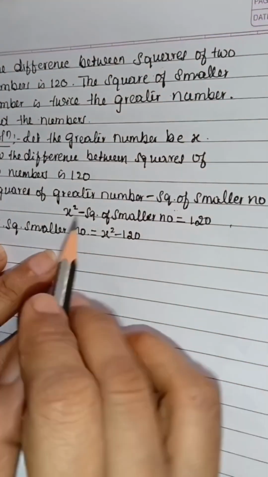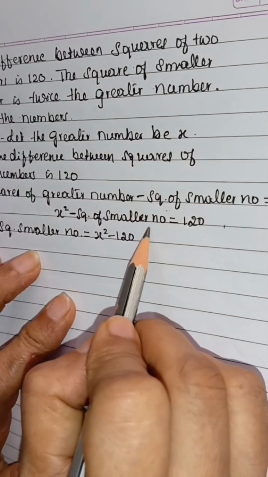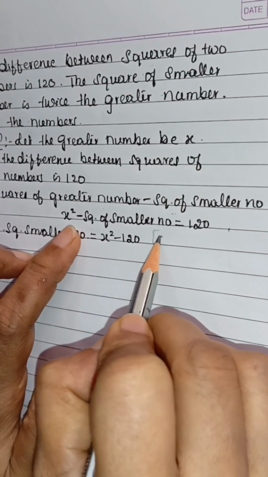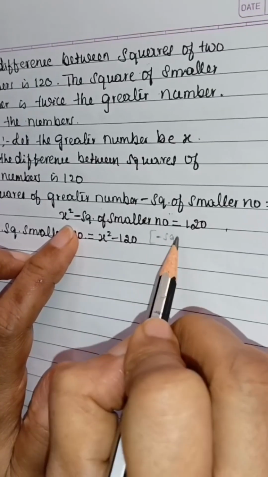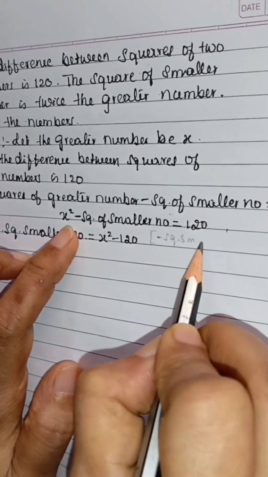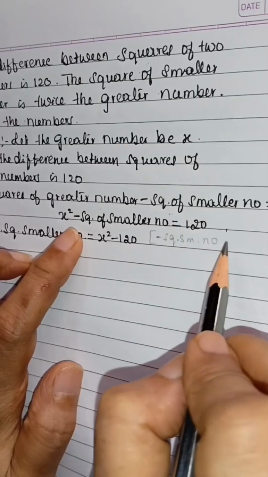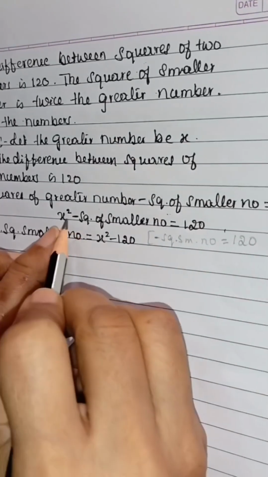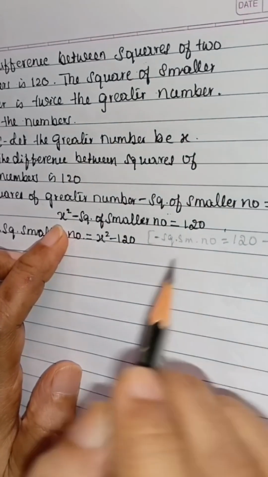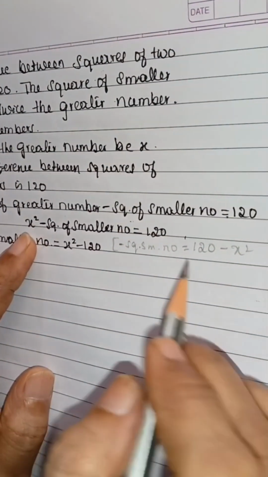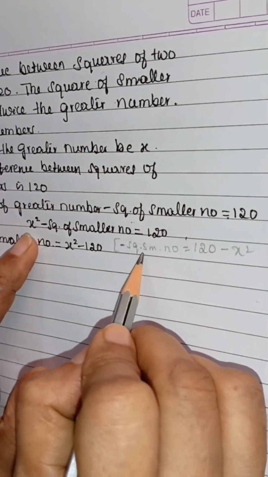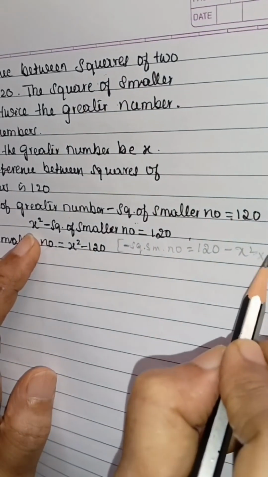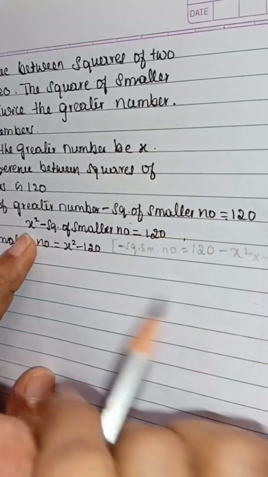See here, the square of the smaller number, if you take it like this, minus the square of the smaller number, here it is equal to 120 and this becomes minus x square. Here it is minus the square of the smaller number, so you have to remove that minus sign, so you have to multiply by minus 1. This is the way you have to do it.